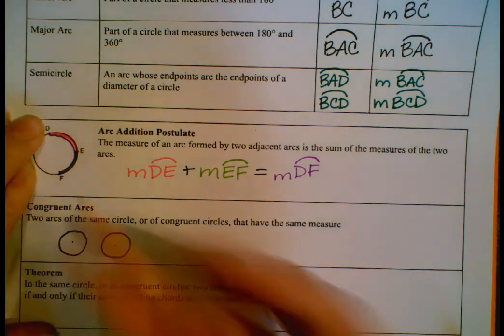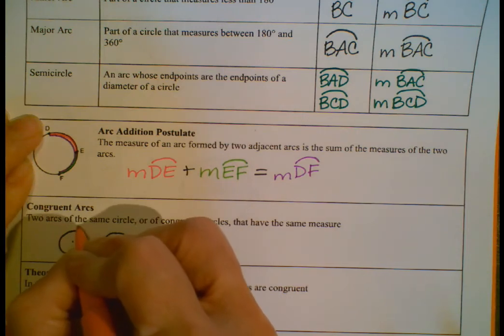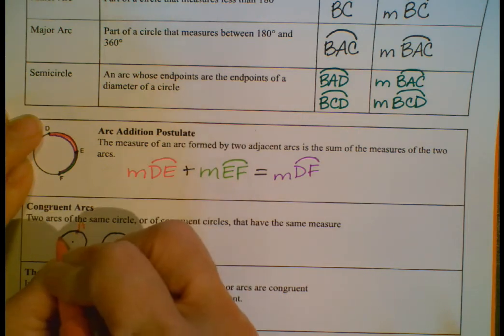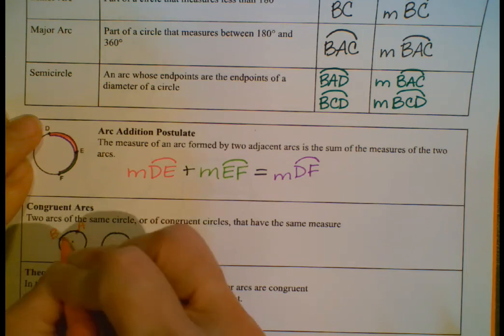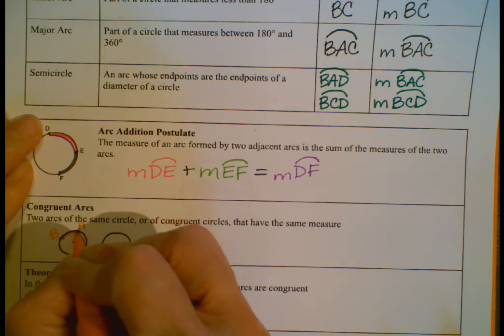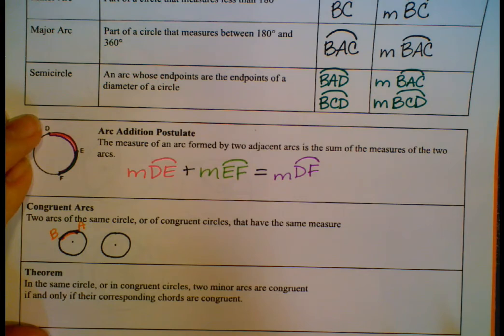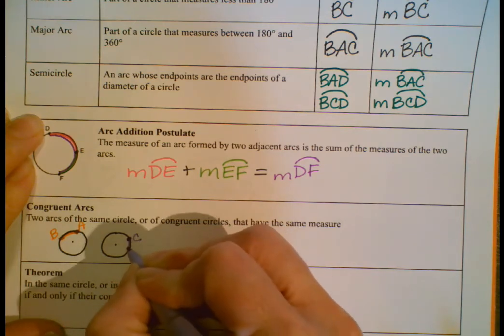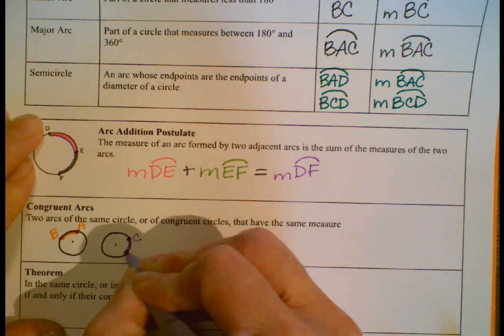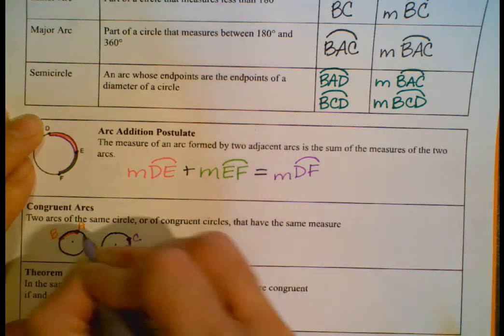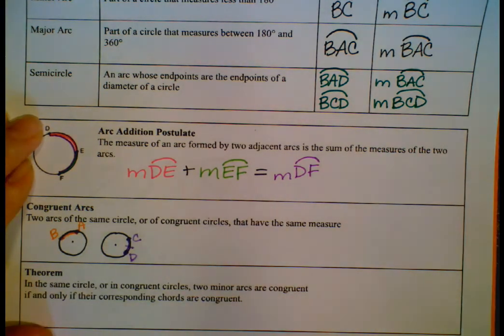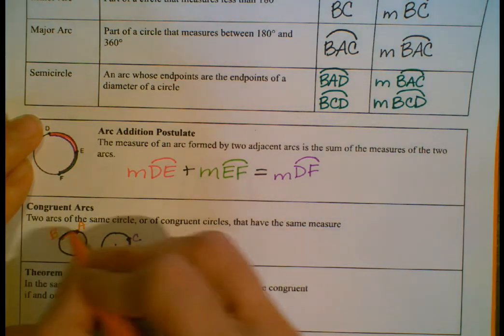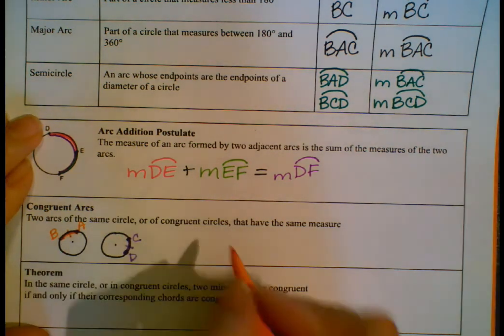So let's say on this first one we draw a point here, we'll call that A, and a point there, call that B. So the arc from A to B would be right here along the circle. Likewise, in the other one, I'm going to draw an arc that's the same size. So I'm going to draw a point C, and then a same size arc, point D. So these two arcs are congruent to each other if they have the same measure.